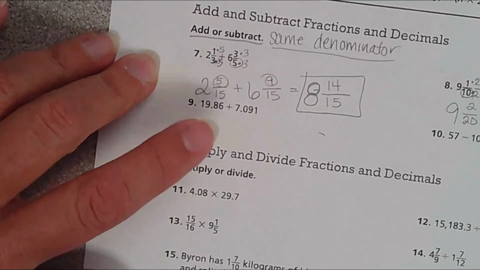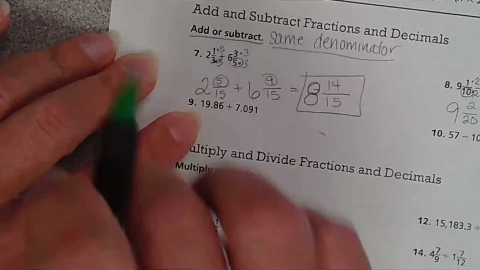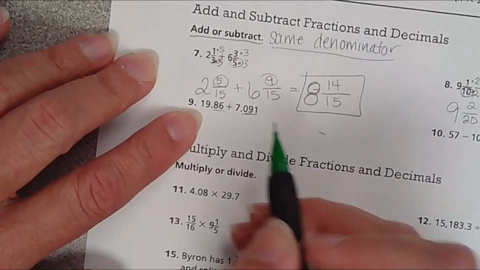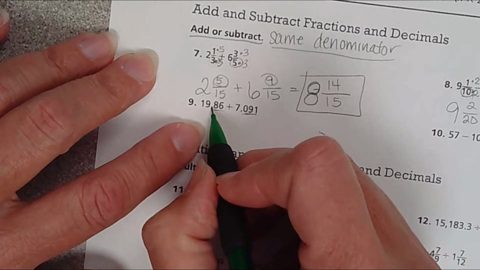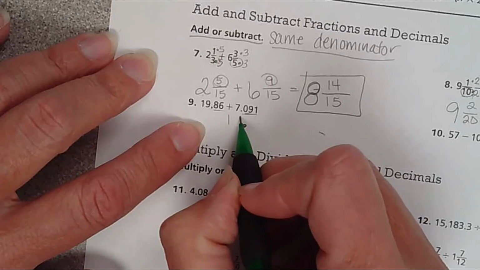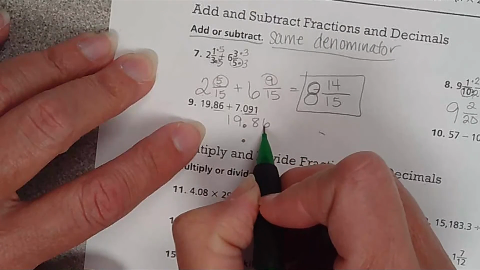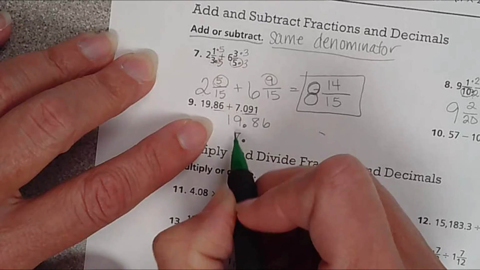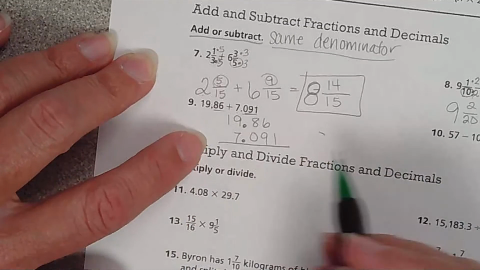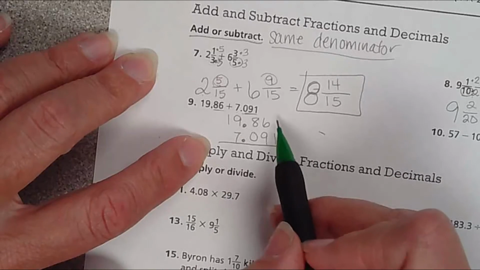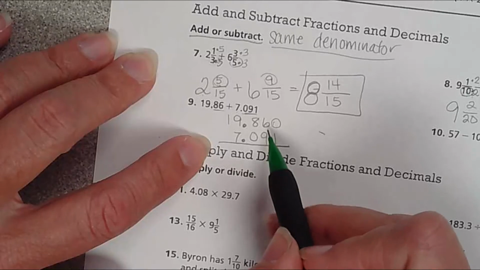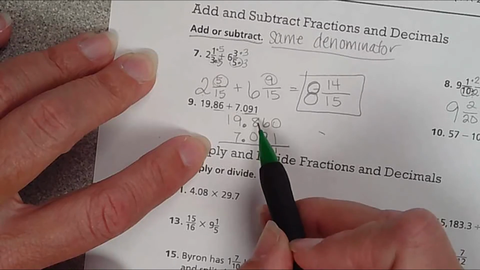We're going to add our decimals. In order to add decimals, you have to line up your places. So with this one, I'm going to put that decimal there, that decimal there. 1, 9, 8, 6, 7, 0, 9, 1. Now what you're going to notice is I don't have anything here, so I add a 0. 0 plus 1 is 1. 6 plus 9 is 15. Carry the 1.